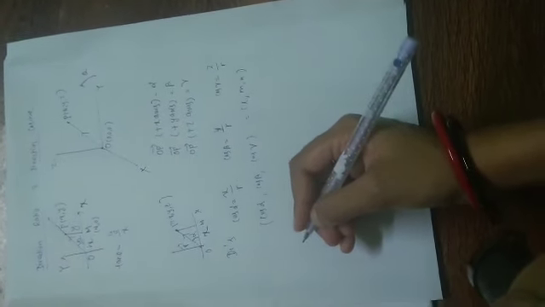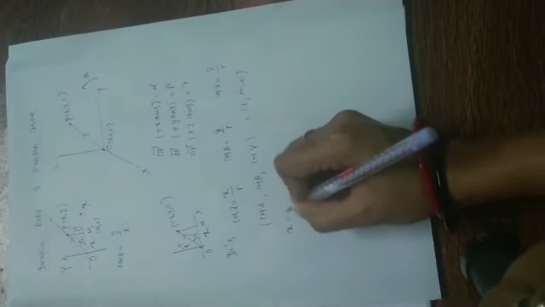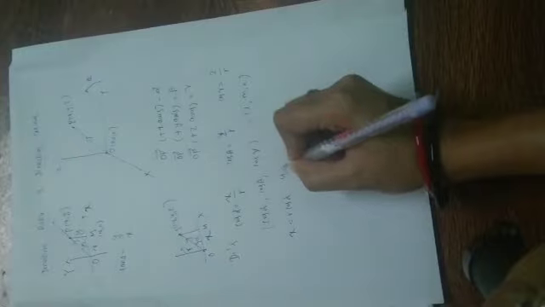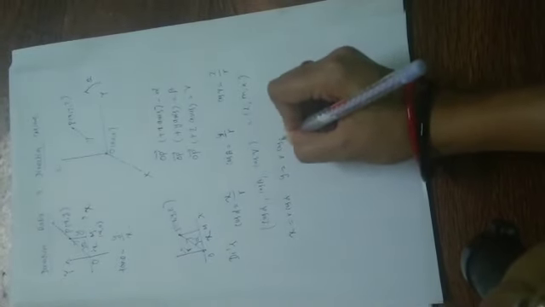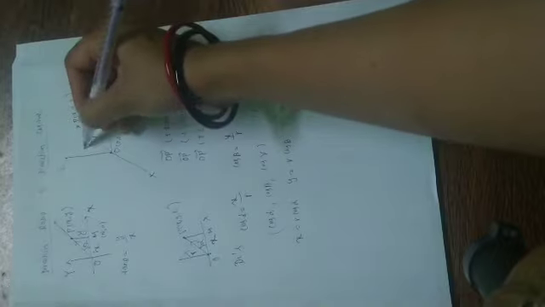Now, what will be the relation? x is equal to r cos alpha, y is equal to r cos beta, and z is equal to r cos gamma.